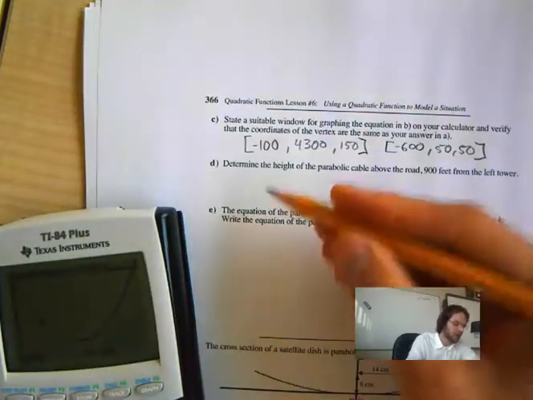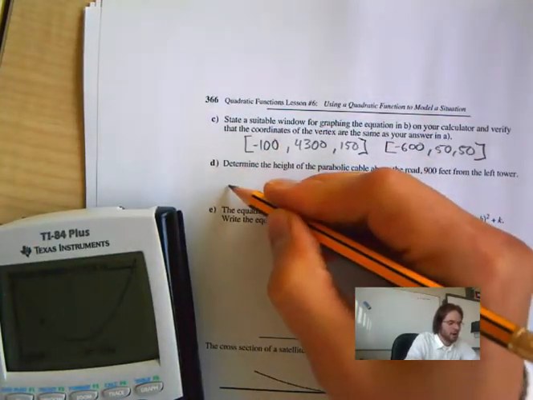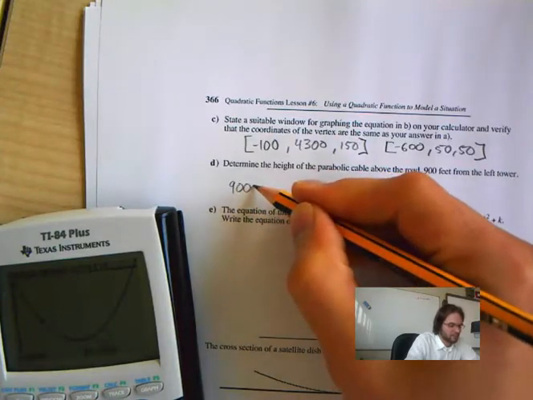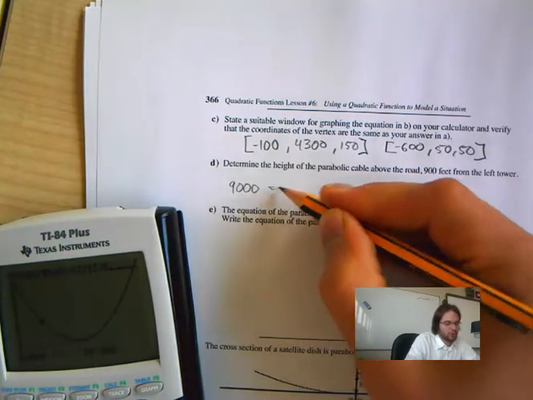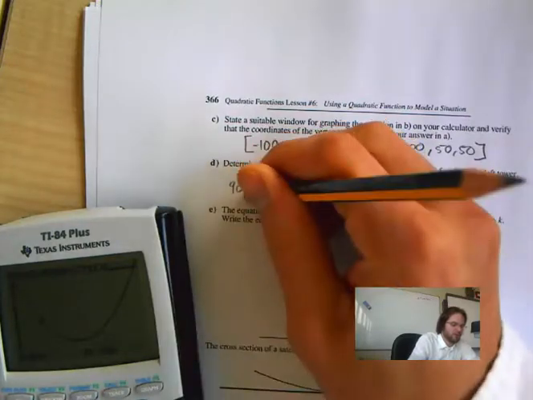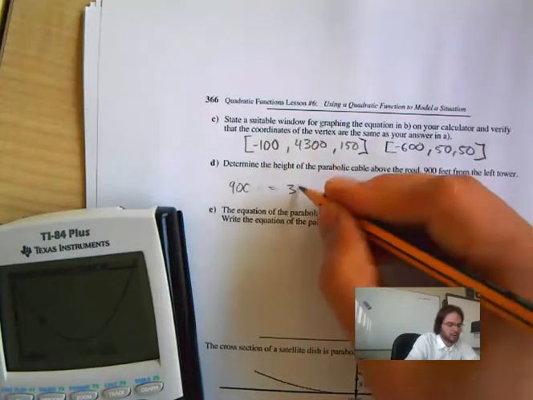So if I look at that, at 900 we are at 330 feet below our tower.